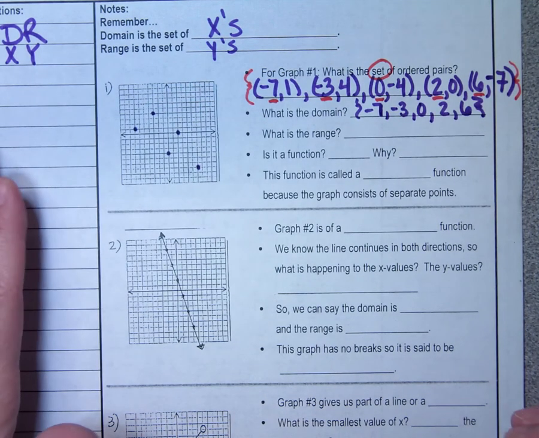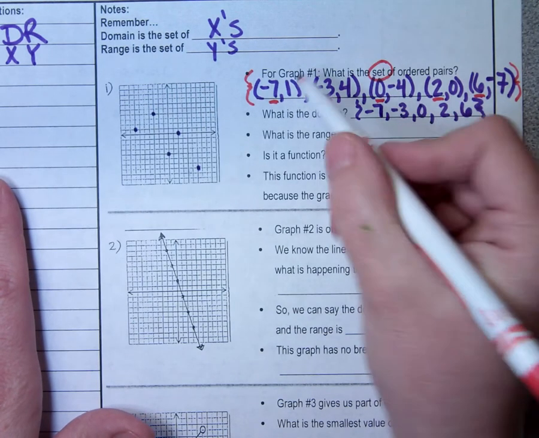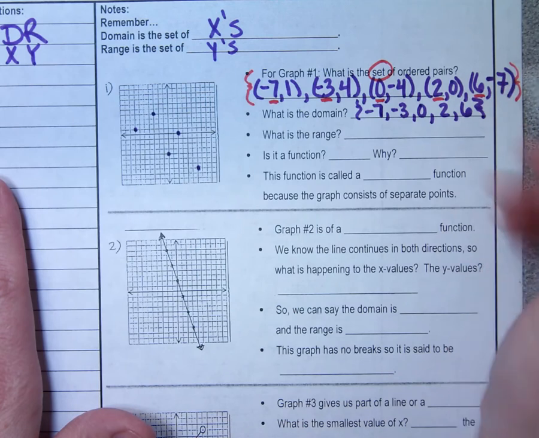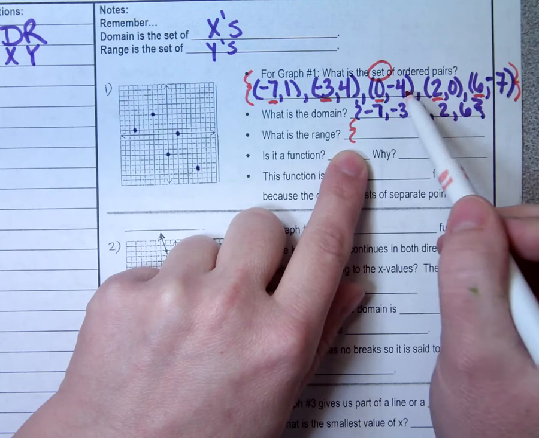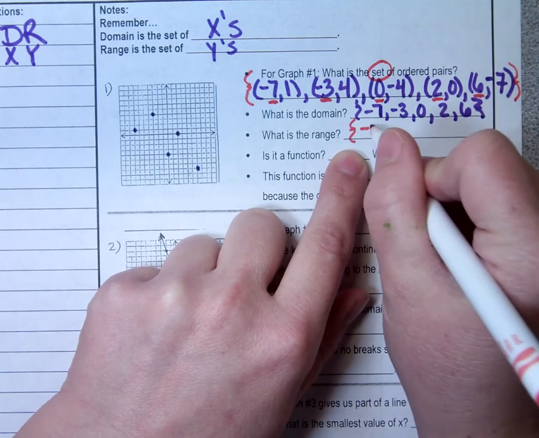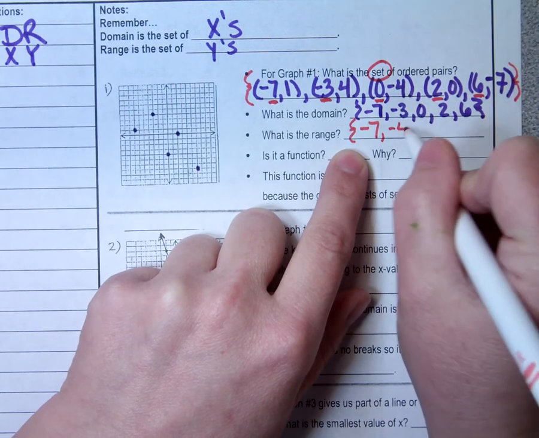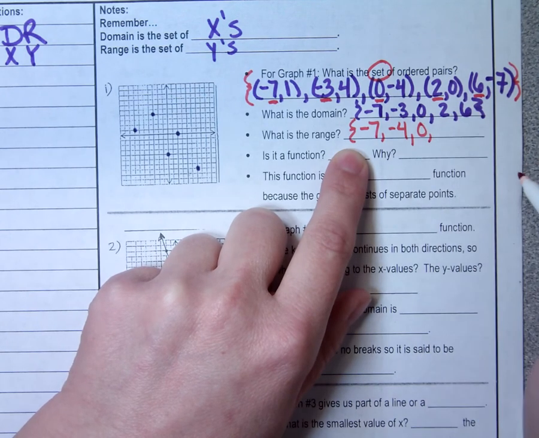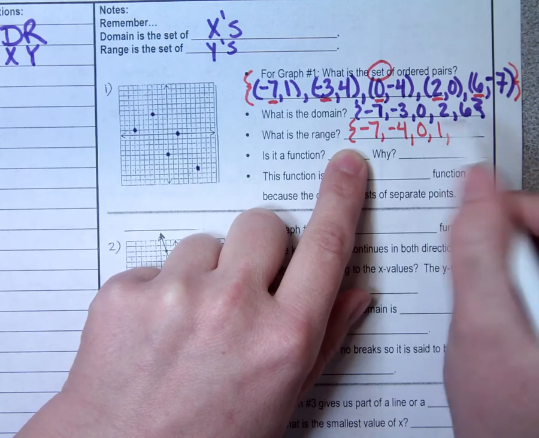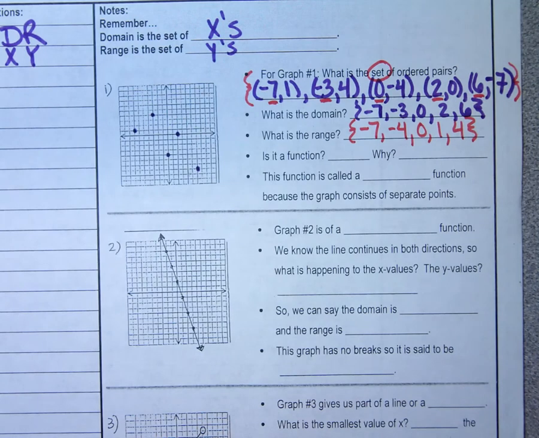So your domain are your x's, the first numbers in the set of ordered pairs. Okay, my range are my y's. Those are the second numbers. And I'm going to list them from least to greatest. Now these aren't in order from least to greatest, so let's look. What's the smallest y that we have? -7. What's our next smallest y? -4. What's our next smallest y? 0. And then 1. And then 4. So we list them from least to greatest. If they happen to repeat, we wouldn't repeat them, but they didn't.